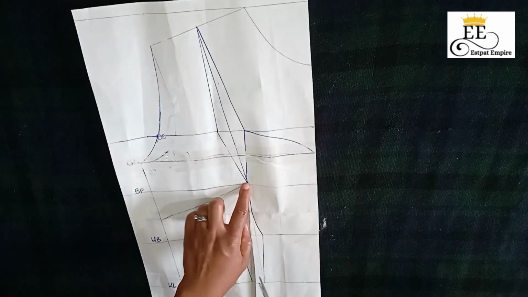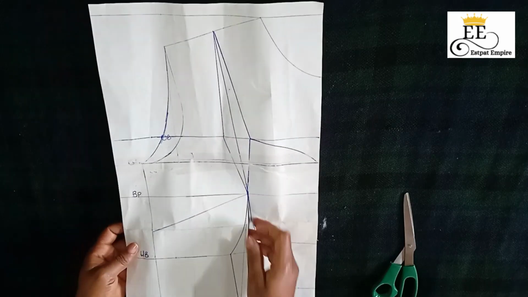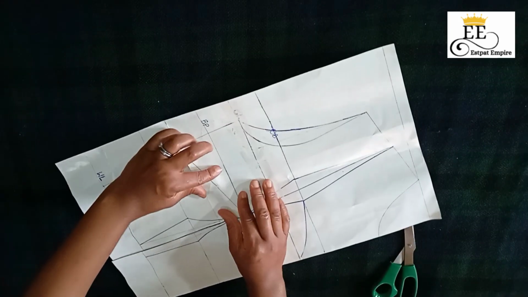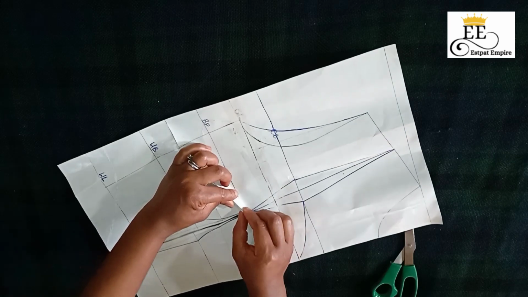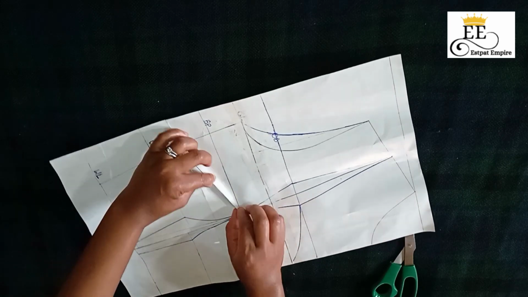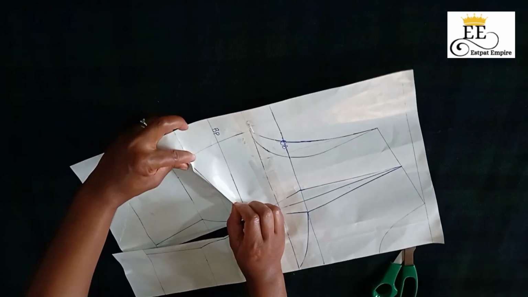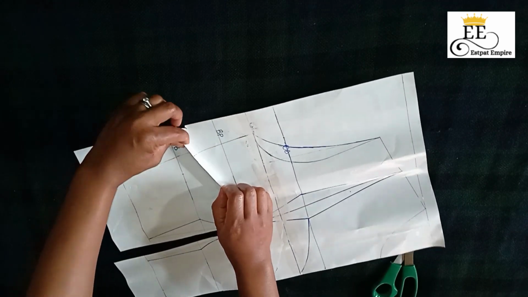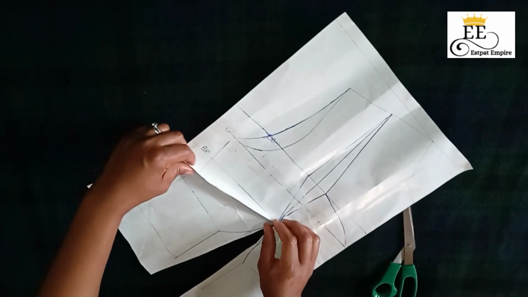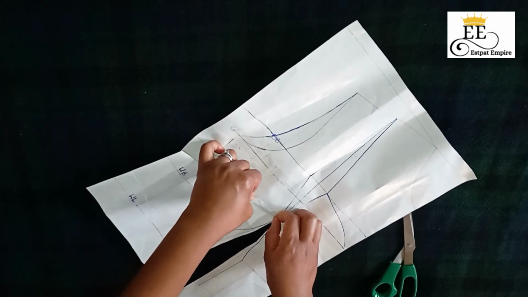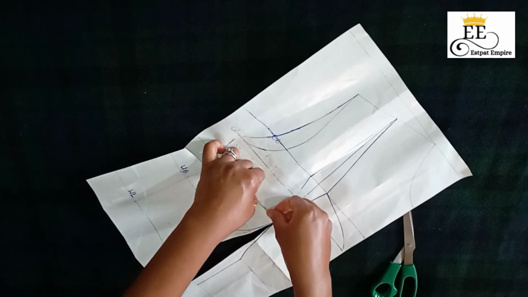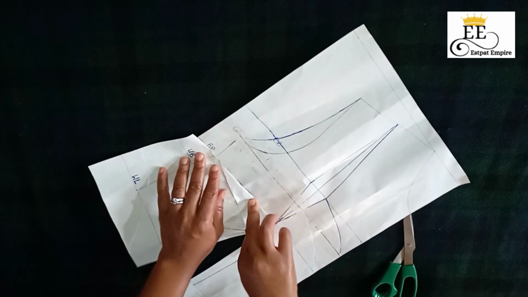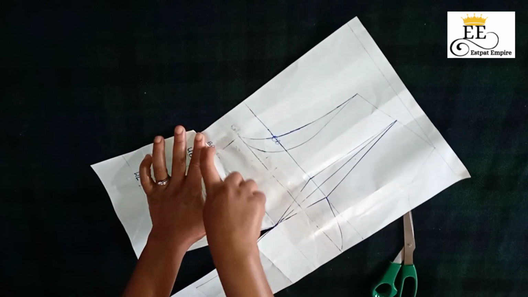Then I would carefully fold this in. Okay, just watch what I'm doing. I would fold this part like so. All right, I'll just make sure I have a sharp point right there. Okay, you see what I'm doing. Then I'll place it on the bust line. Okay, just watch what I'm doing, guys. You see the way I'm placing it, making sure that it is sitting directly on the line.